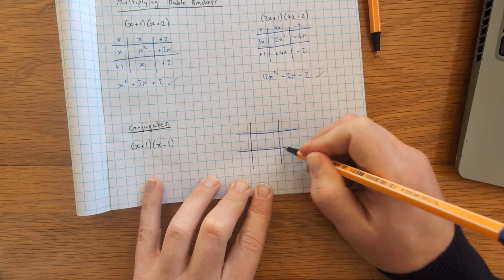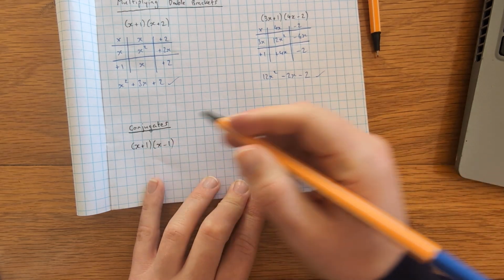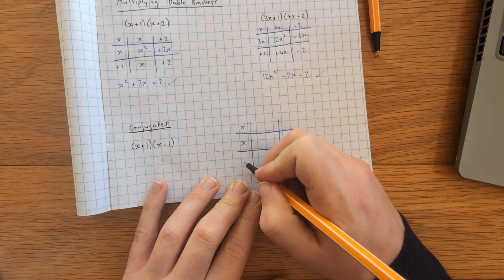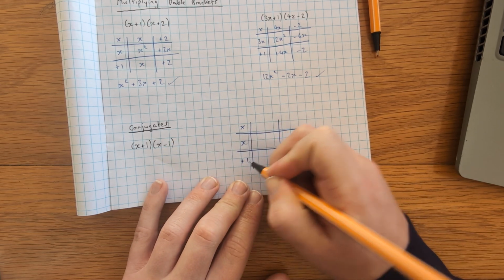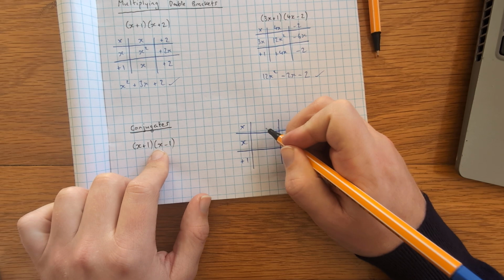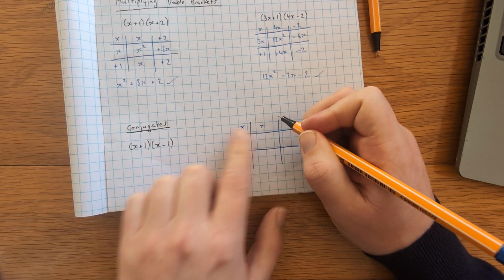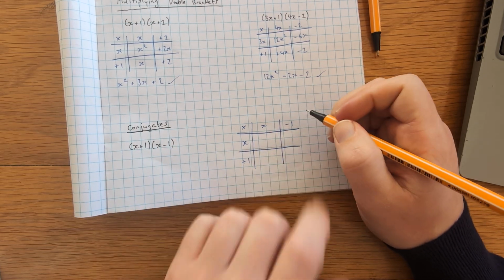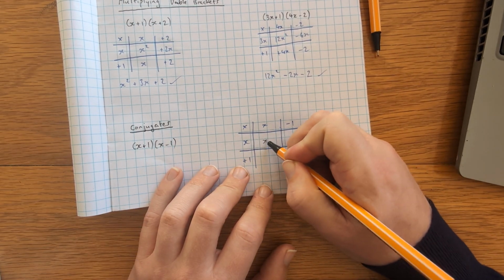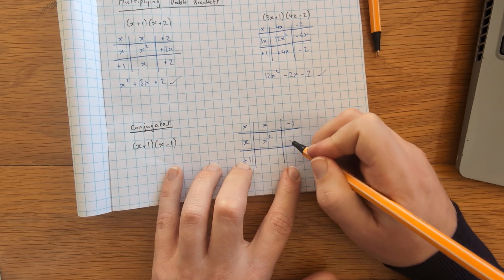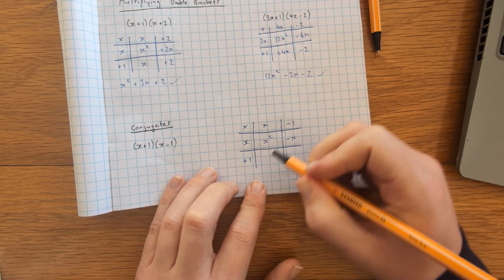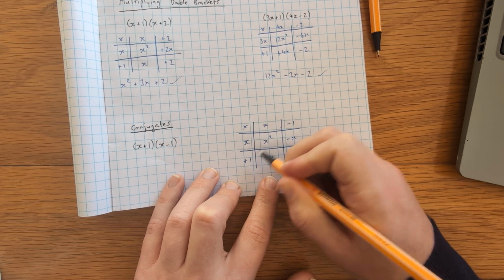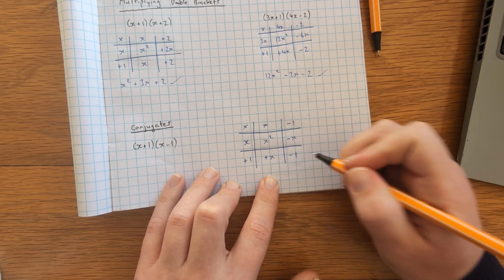So multiplication in the corner, we've got our x term in the first bracket in the first row, and the constant in the second row. And similarly, we've got the x term in the first column for the second bracket, and the constant for the second bracket in the second column. x times x is x squared. x multiplied by -1 is -x. +1 multiplied by x is +x, and +1 multiplied by -1 is -1.